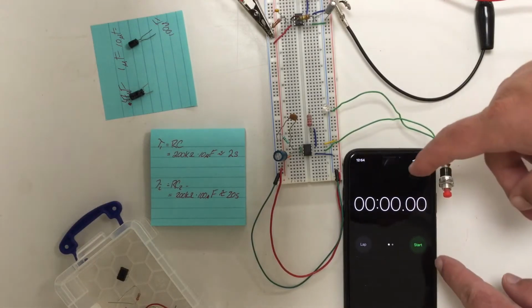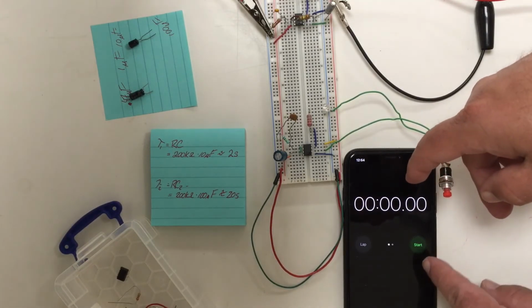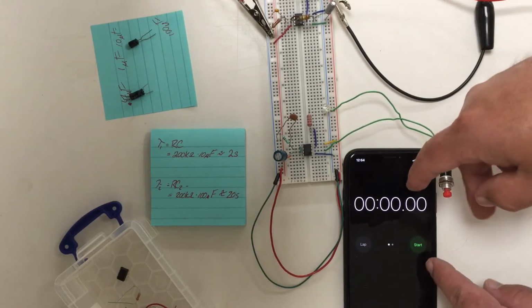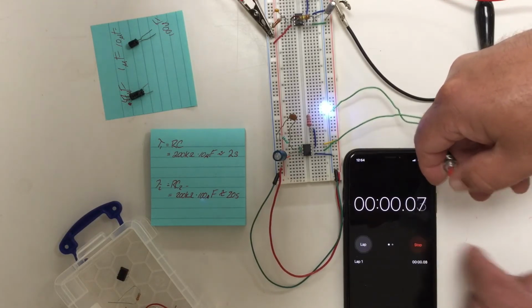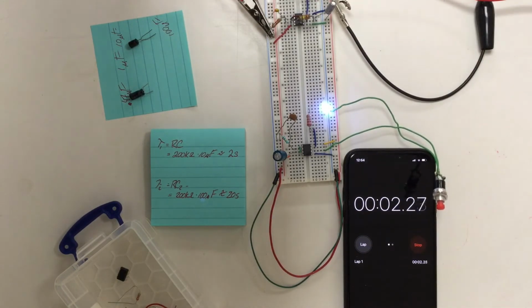So let's try our 100 microfarad capacitor, which should give us 20 seconds, and see if we can get these at roughly the same time. That was pretty close, and we'll let the timer run. And again, we're going much longer than 2 seconds, so that's a good sign. We're halfway there, a little better. Coming up on 15, 18, and we're just a little bit shy.